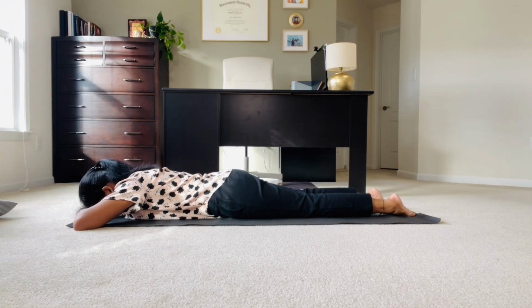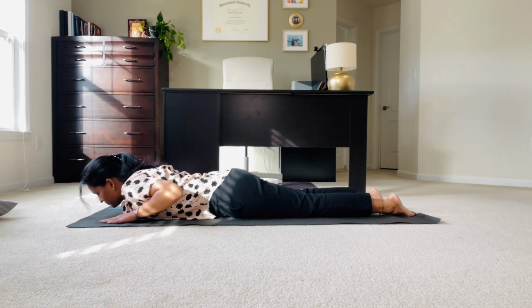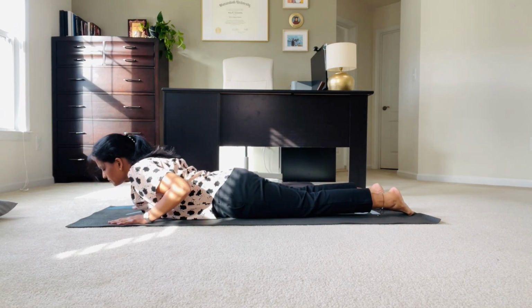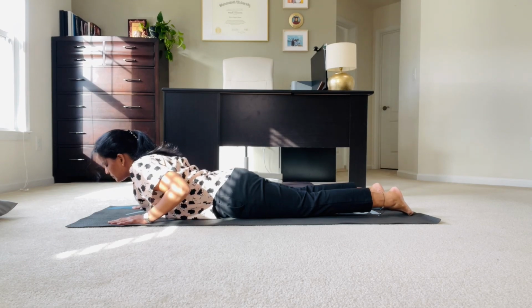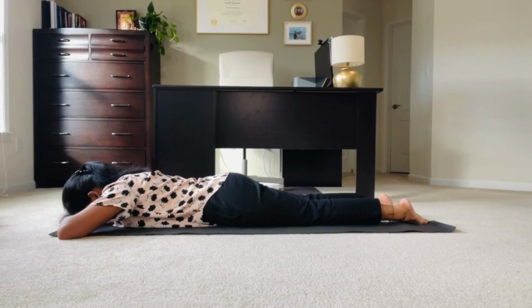When you think that you're ready to go up, try again and see if you can get that movement. For some people, when the pain is severe, it's very difficult to get into this position on day one. It's okay. On day one, just continue to lie down on your stomach whenever you can.